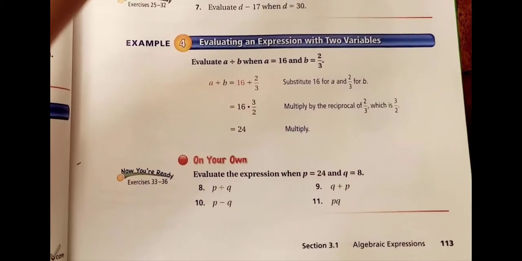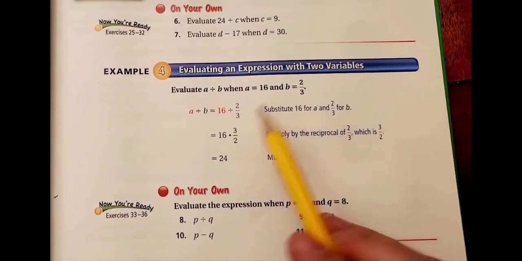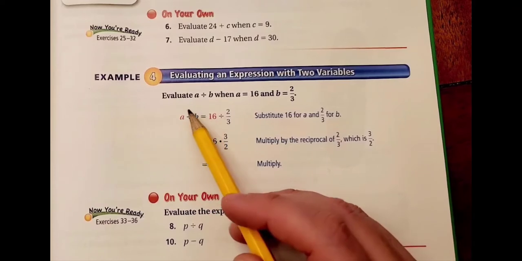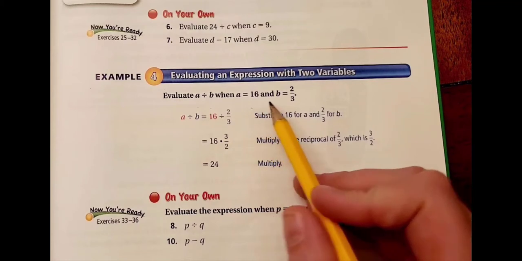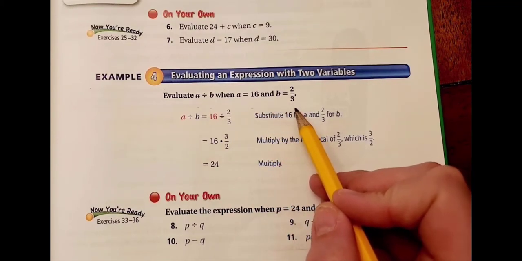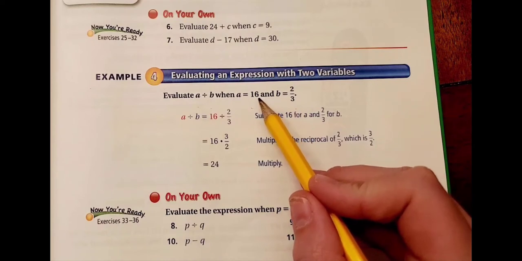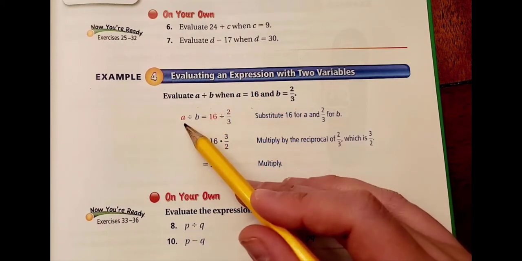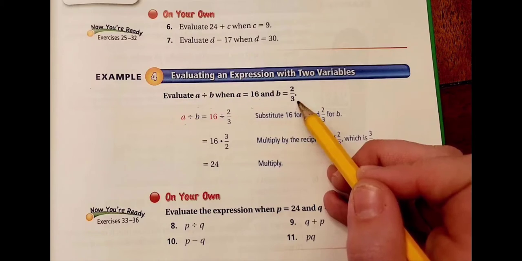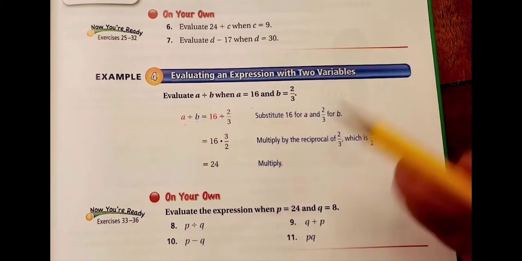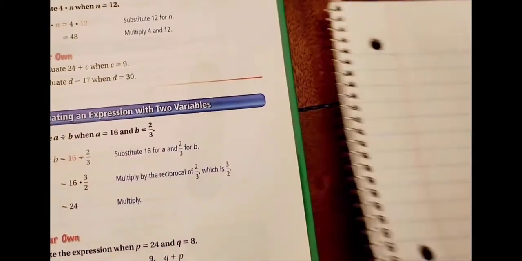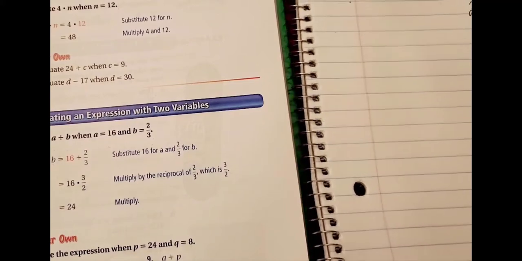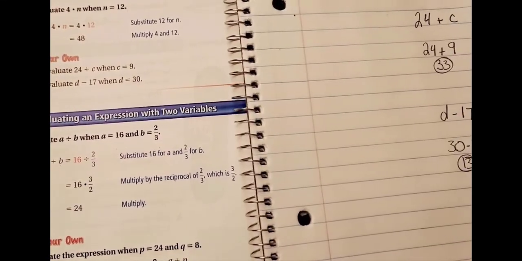What happens when you don't just have one variable, you have 2 variables? Let's look at this one. Evaluate a divided by b when a is 16 and b is 2/3. Okay, so you're going to substitute a 16 in anytime you see a. And you're going to put 2/3 in anytime you see b. Then you'll use the order of operations to solve. So let's take a look. You should not be using calculators on this. It's good to review your operations with decimals and fractions.